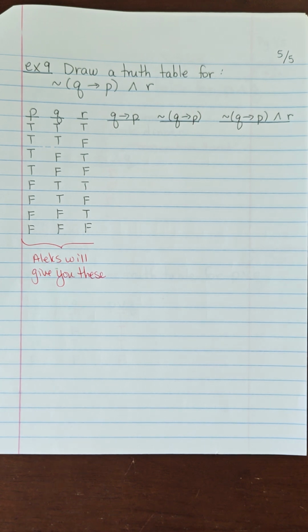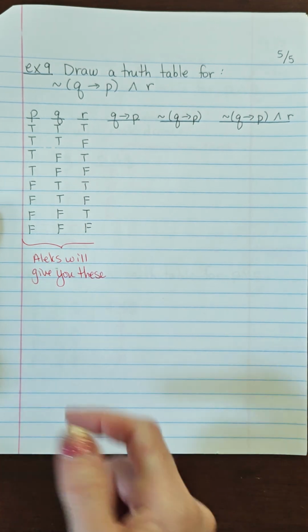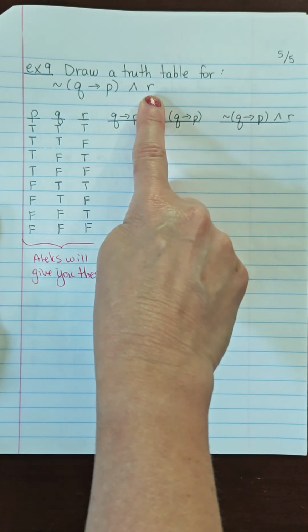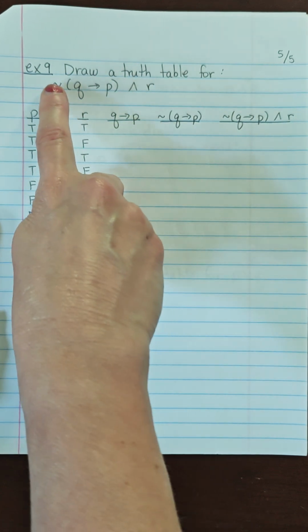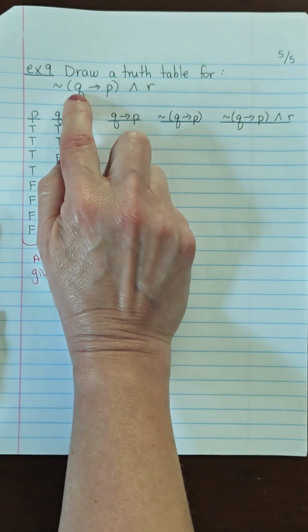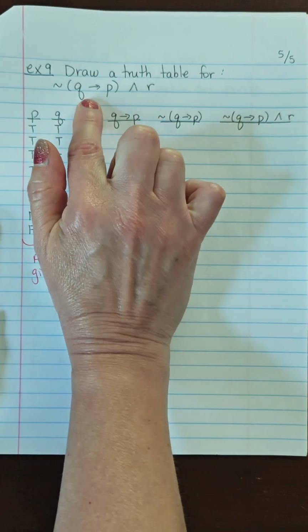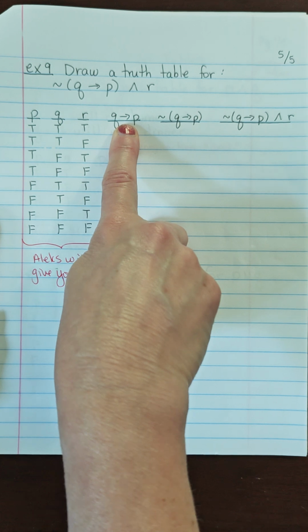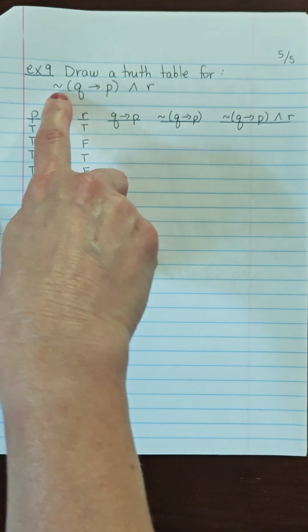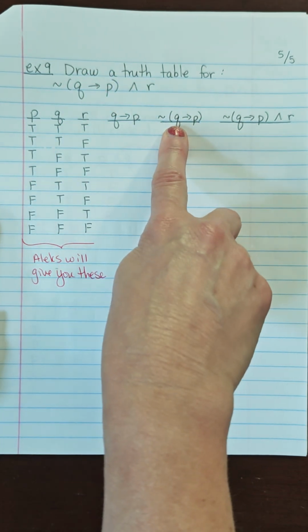The rest of the stuff, we're going to be able to go back to our summary of connectives. This is just going to be chipping away at it. Okay, it's just a grind. That's it. You're just going to have to chip away at it. Here's my statement. Okay, remember, you're only going to do one thing at a time. I cannot do this negation until I do what's in the parentheses. So remember, order of operation. So let's do the parentheses first. So that's why this column is here. Then I can negate what's in the parentheses. So there's that column.